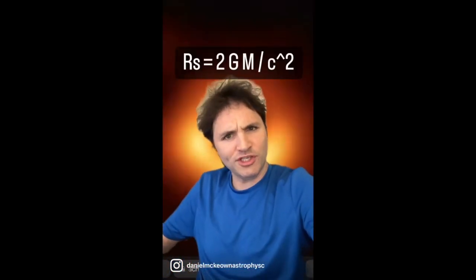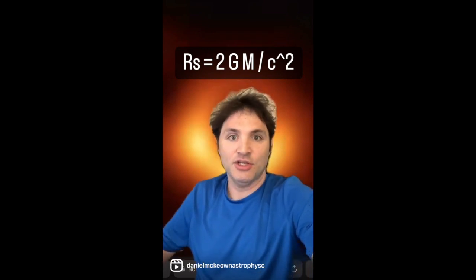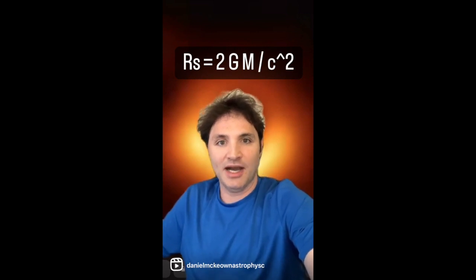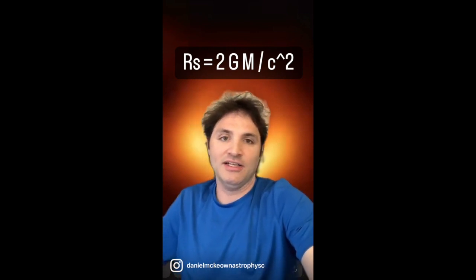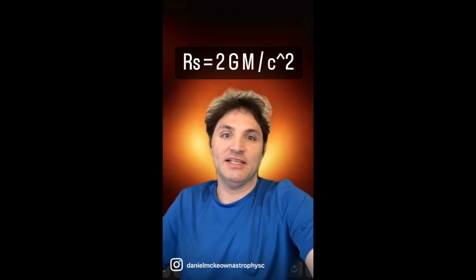What is the Schwarzschild radius? Well, as you can see, it's 2GM over c squared. 2 is just a constant. G is also a constant, Newton's gravitational constant. And M is a variable. It's the mass of the object in question. Then all of that divided by c squared. c is also a constant, since it's the speed of light.